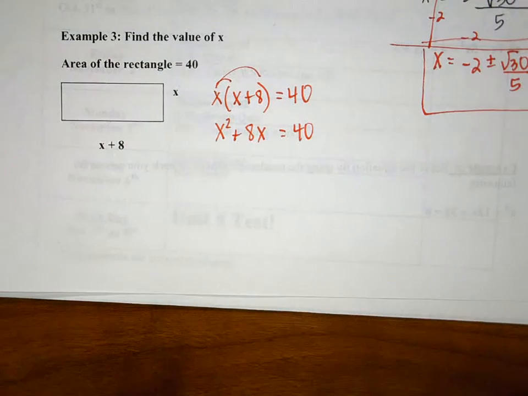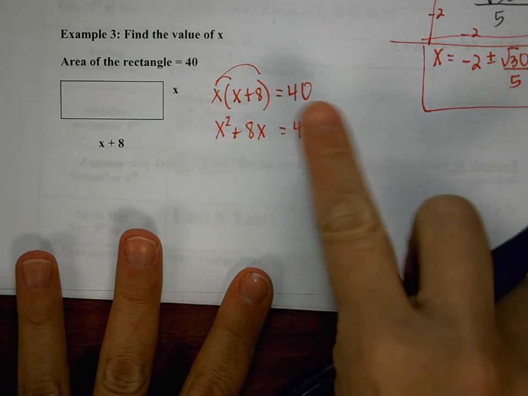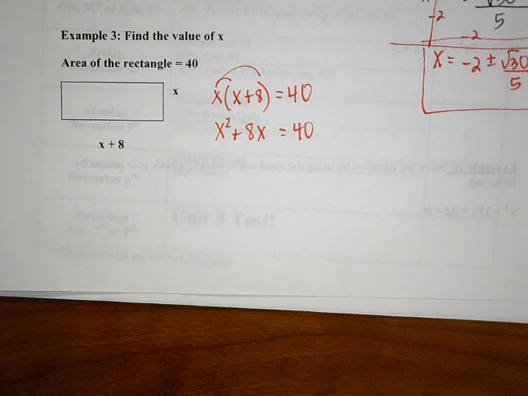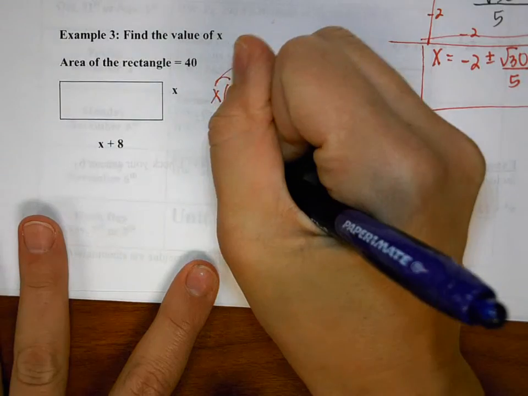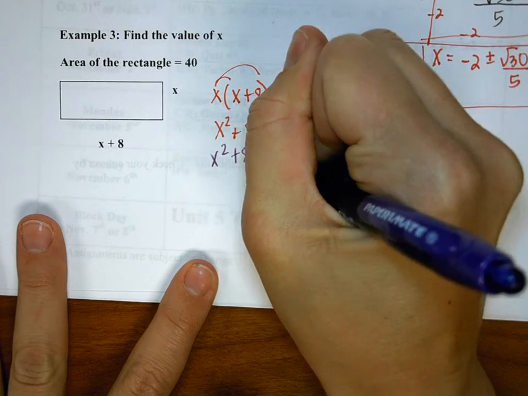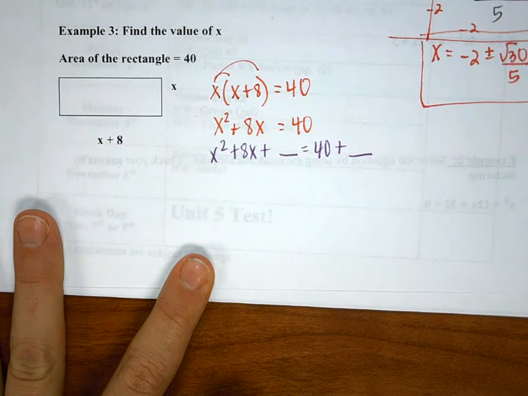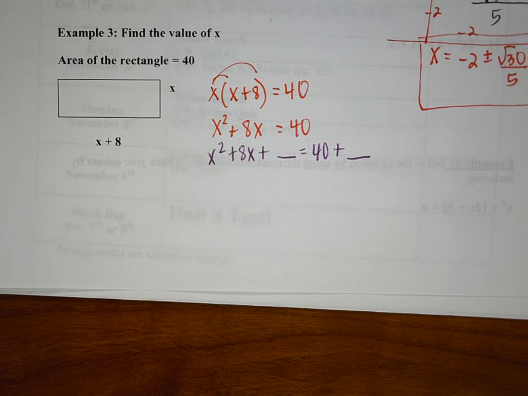Since we're talking about completing the square, how would I finish this to complete the square? The 40 is already over on this side, which is good. So we just need to add our blanks in, right? So we have x squared plus 8x plus blank equals 40 plus blank. Can you guys finish completing the square here? Okay, I'm going to give you a minute to try this on your own.